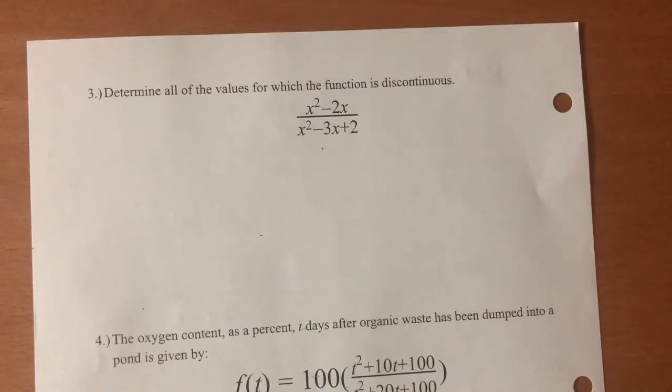When we think of discontinuous, usually it means any point where, if we were to graph this function, we would have to pick up our pen. Any kinds of holes in the graph, any kinds of vertical asymptotes, or in other words, x values that make the function undefined. Okay, and undefined is a little bit different from a 0 over 0 situation.